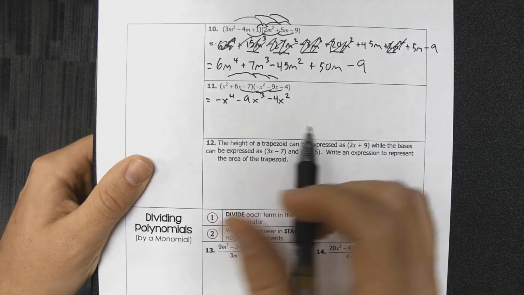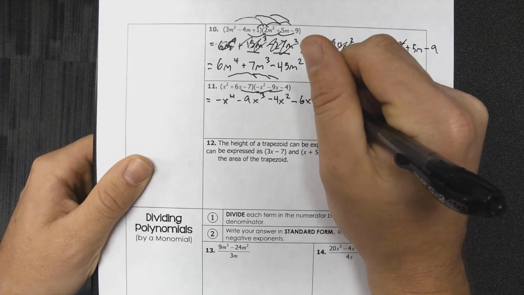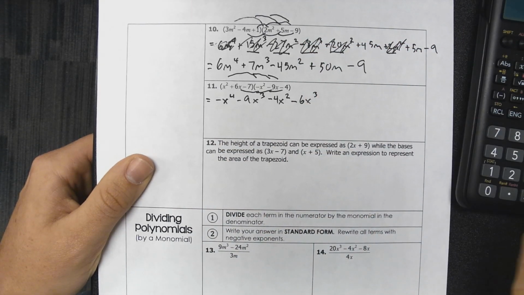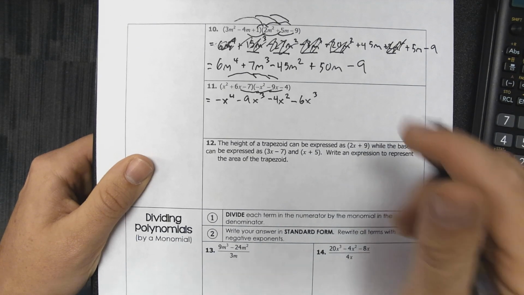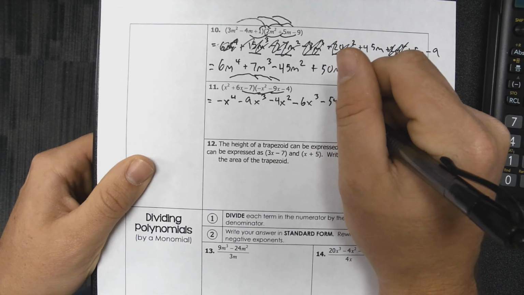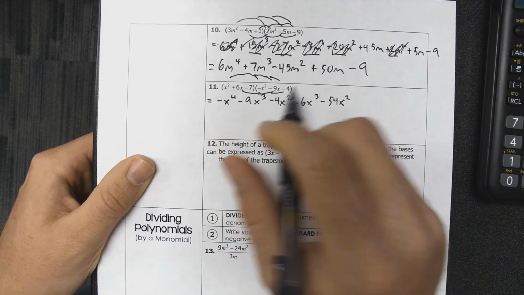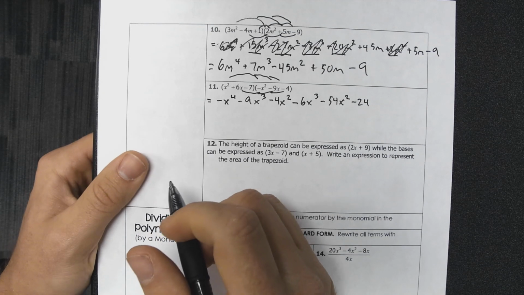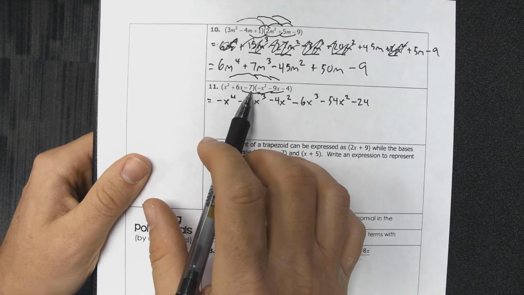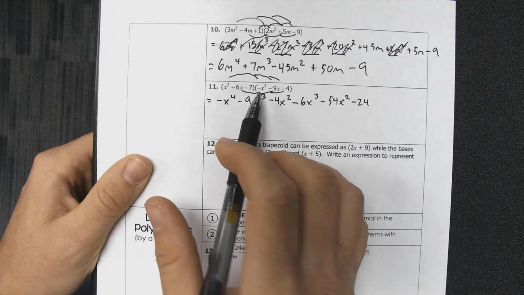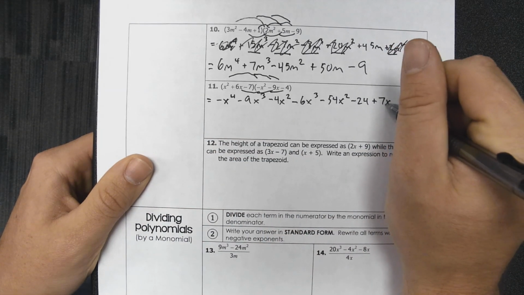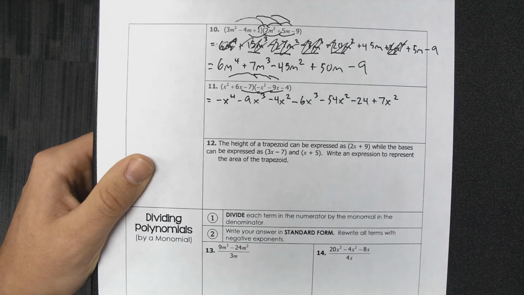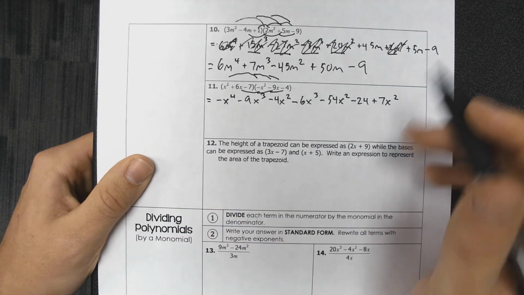So 6x times negative x squared is minus 6x cubed. 6x times negative 9 is negative 54x squared. And then 6 times 4 is 24, negative 24x. Notice we have successfully multiplied everything by 6x. Now we're going to multiply everything by negative 7. Negative 7 times negative x squared is positive 7x squared. Negative 7 times negative 9 is going to be 63. Note it'll be a positive 63x.